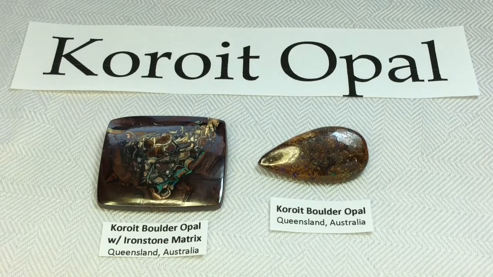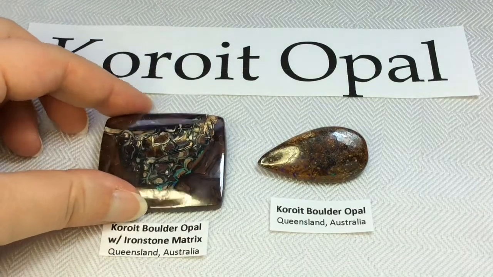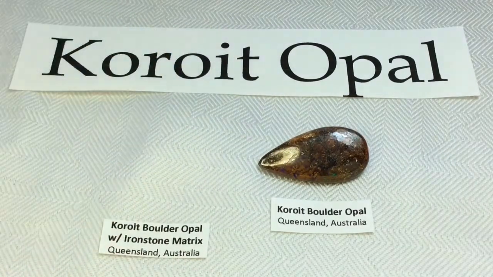But black opal is still considered to be the rarest, whereas white, gray, and green are the most common opals found. So let's get into the specifics of Koroit opals, also considered boulder opals, and we'll get into the details of why very soon. So here is my first one.